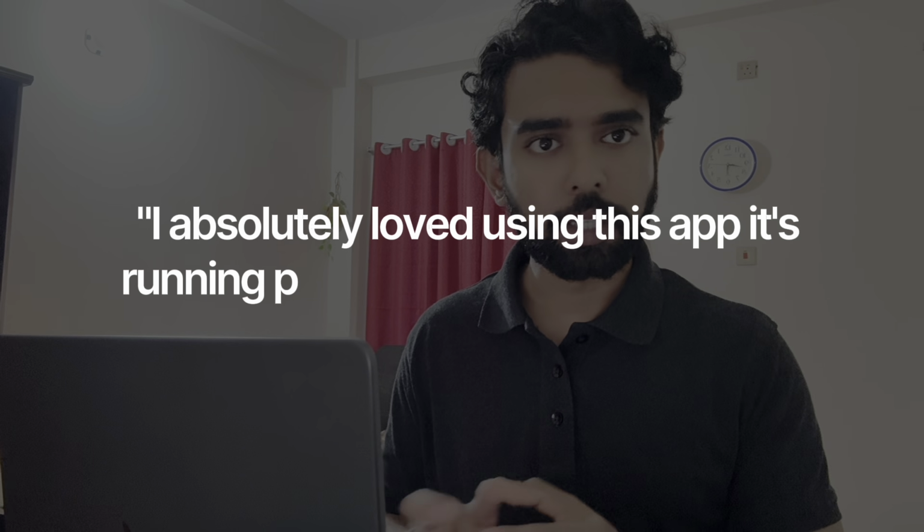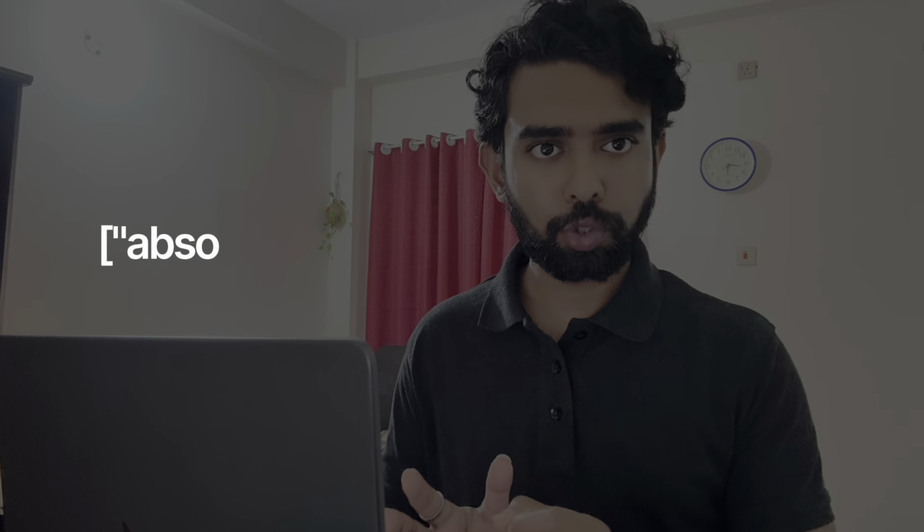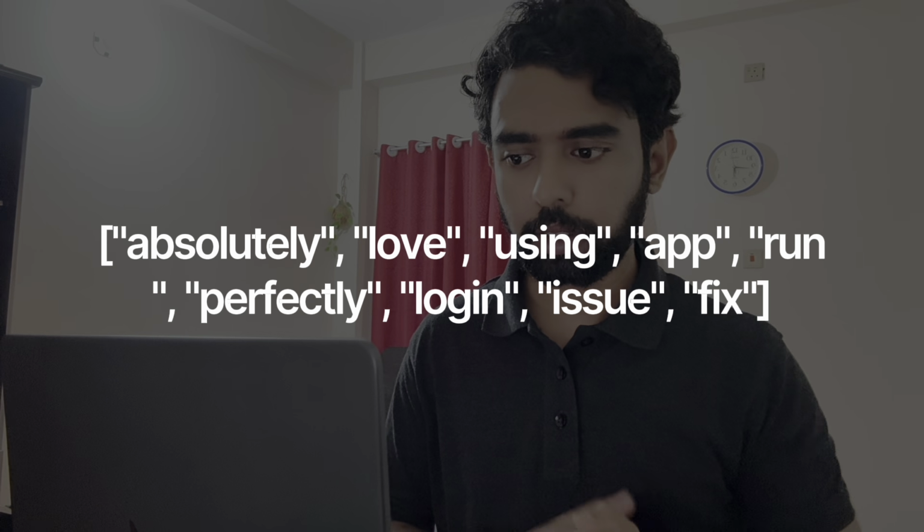Okay, now let's look at what we just did. We started with this: I absolutely loved using this app. It's running perfectly, and login issues are fixed now. After all the steps, and using a proper lemmatizer or even just stemming, we get a clean list like this: absolutely, love, using, app, run, perfectly, login, issues, fixed, plus meaningful bigrams like login issues and run perfectly.